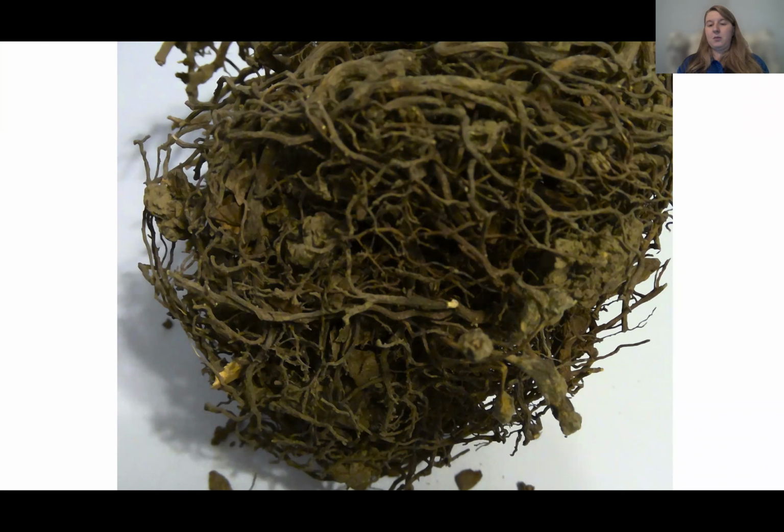If they're great, put them back in the ground. If they're not, maybe that's where you take that whole plant in as a sample to talk with your county agent. So in this case, what we're looking at is actually a root rot disease. This is a fungal pathogen, and this is a root ball from a Japanese holly.